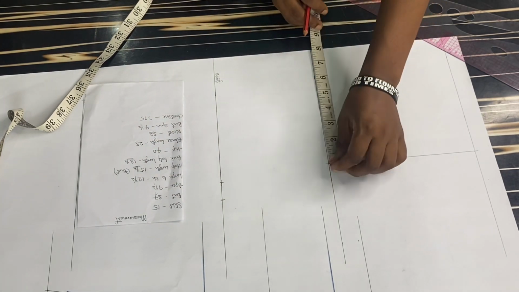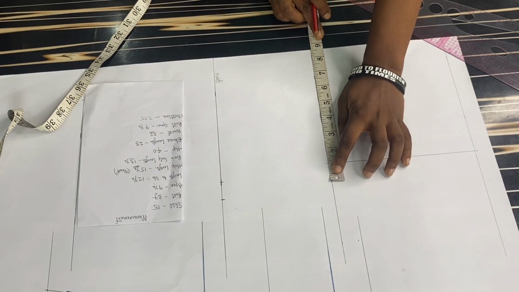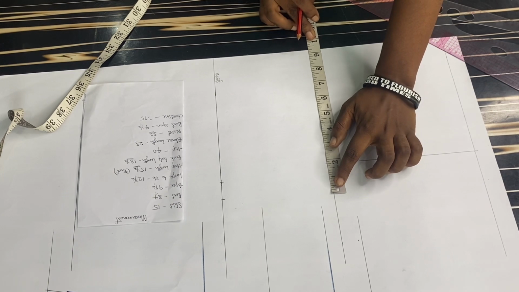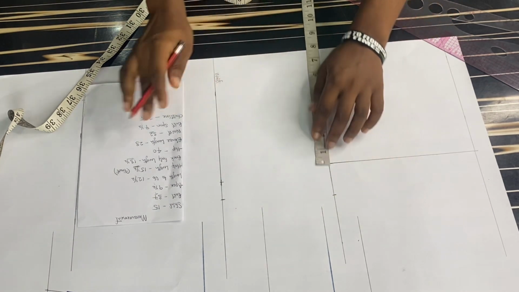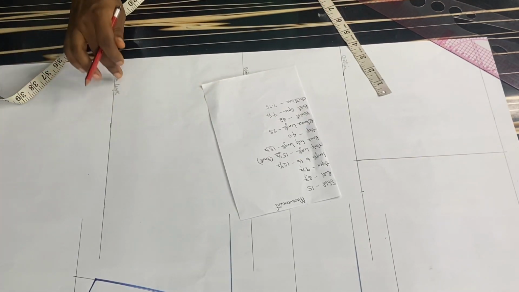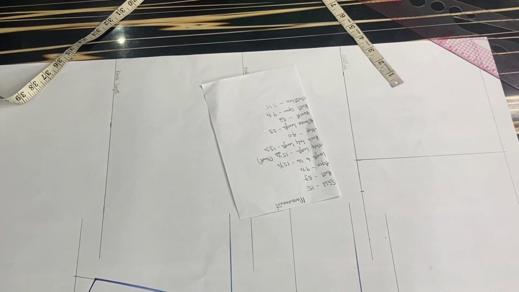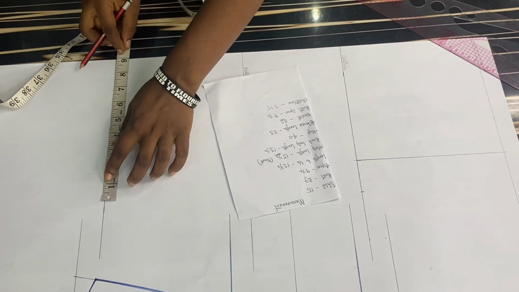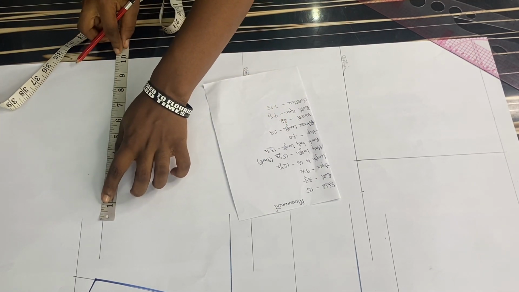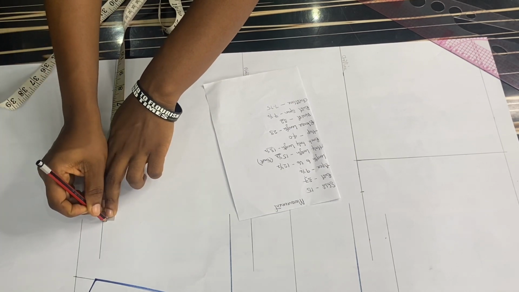Then we'll be marking our bust measurement on the chest line. And our bust measurement is 37 divided by 4, which is 9.25. So we'll be marking it here, 9.25. Then lastly, we'll be marking our hip measurement on the blouse length. And our hip is 40 divided by 4, which is 10. We'll be marking the 10.